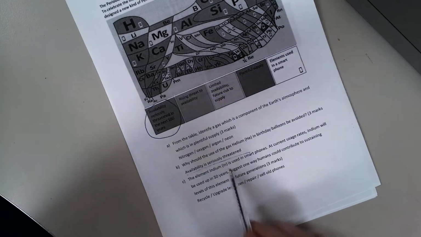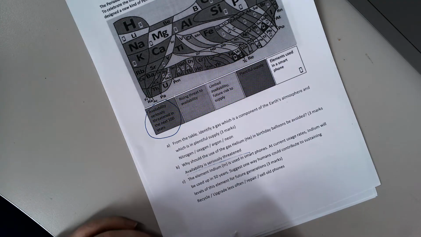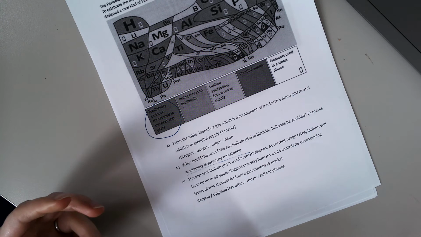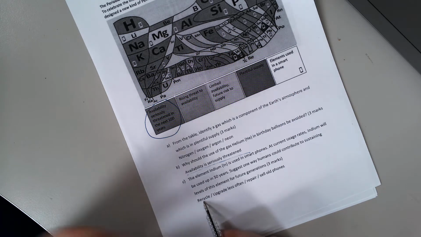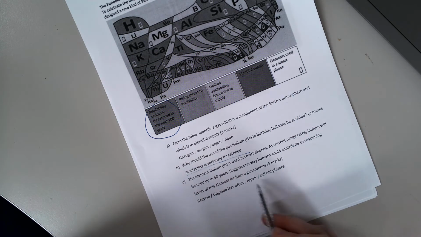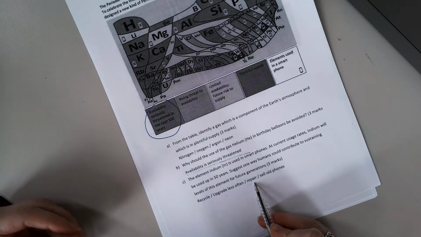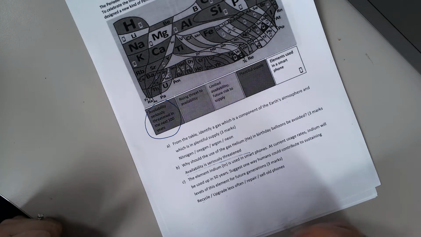The element indium is used in smartphones. Indium will be used up in 50 years. Some of you said to use your iPhones. Yes, that's not really what will prevent indium from being used up. To recycle phones, to upgrade your phone less often, if there's a problem with it, to repair it instead of just buying a new one, and to sell old phones instead of just throwing them out. So any one of those would get you those 3 marks.